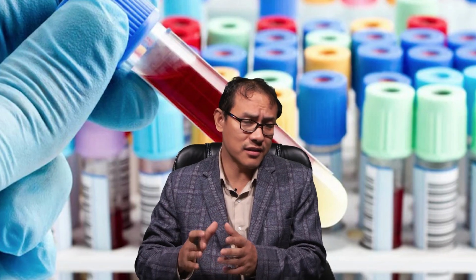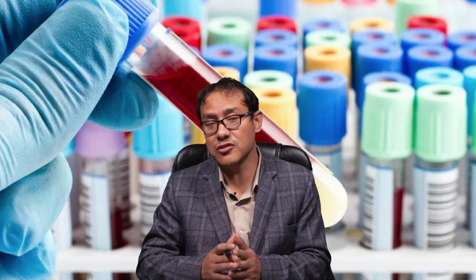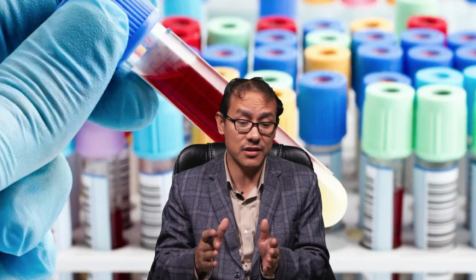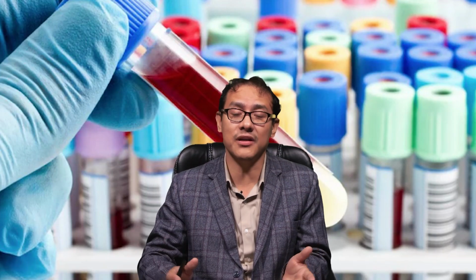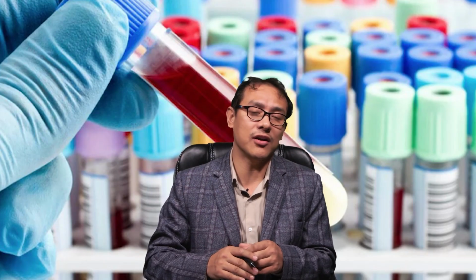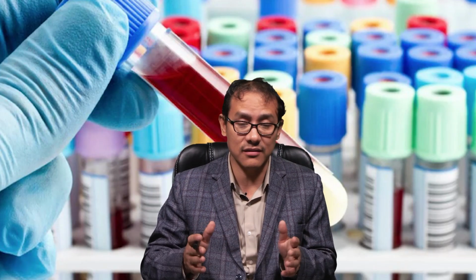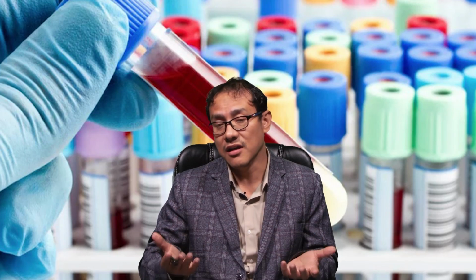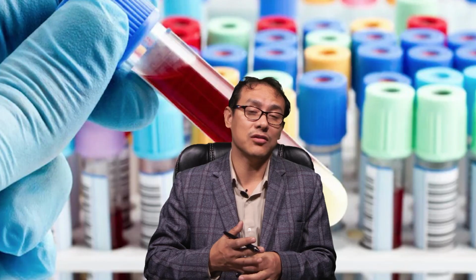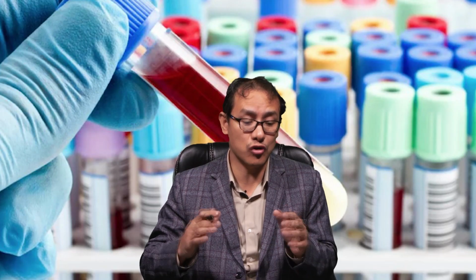Pre-analytical error is important because 70 to 80% of lab errors, any kind of lab error, may occur before the sample is analyzed. That is at your stage. If there is any faulty technique of blood collection, or any error in the phlebotomy procedure itself, then it may lead to that 70 to 80%. That's why your job is very important.